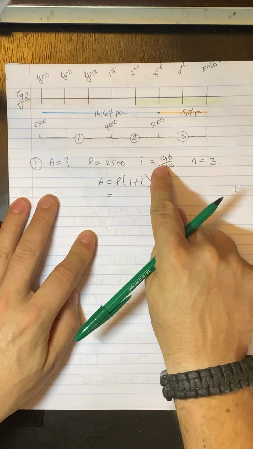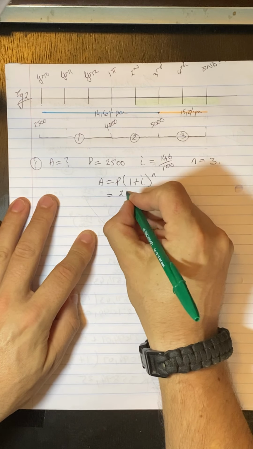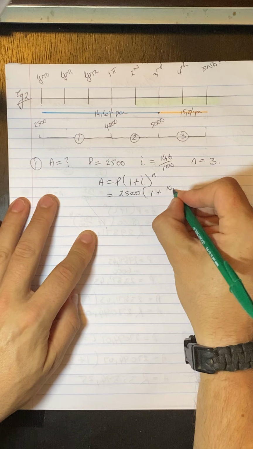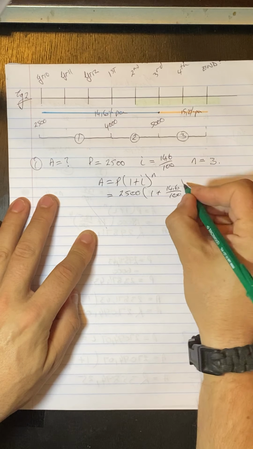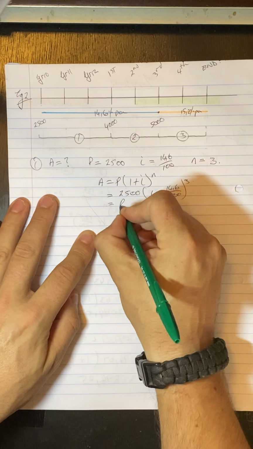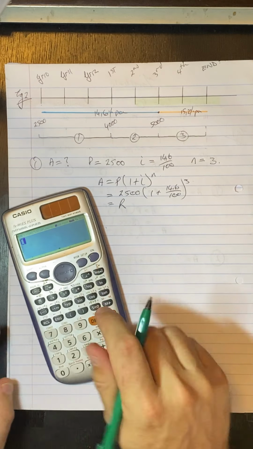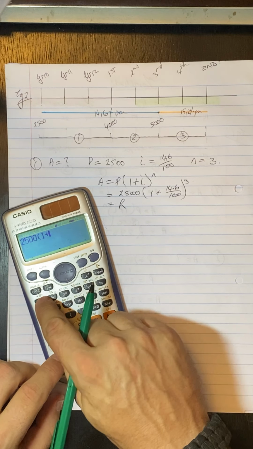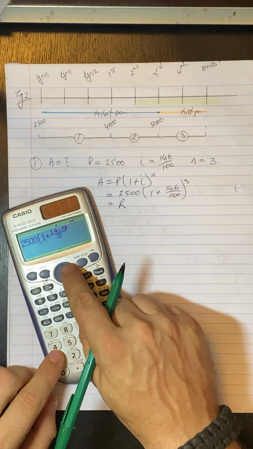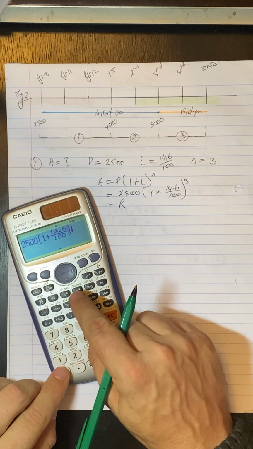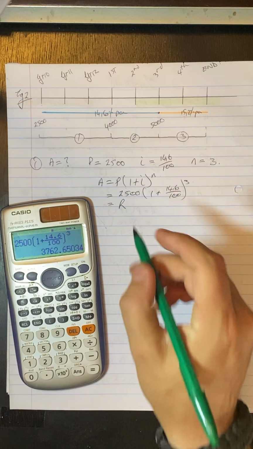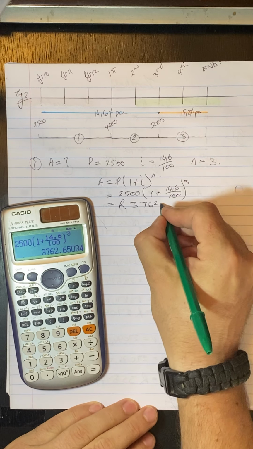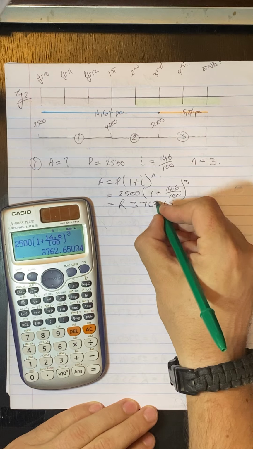I'm just going to substitute my values in here. We get an accumulated amount of 3,762 Rand and 65 cents.